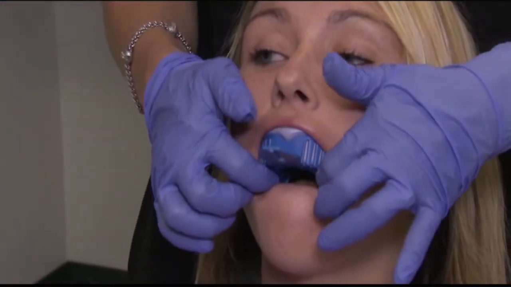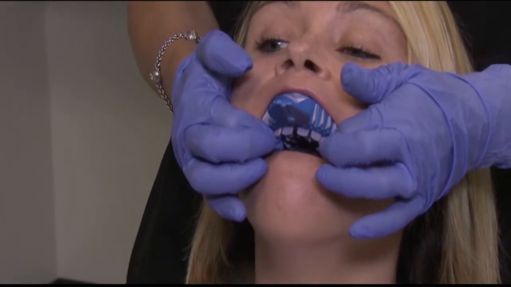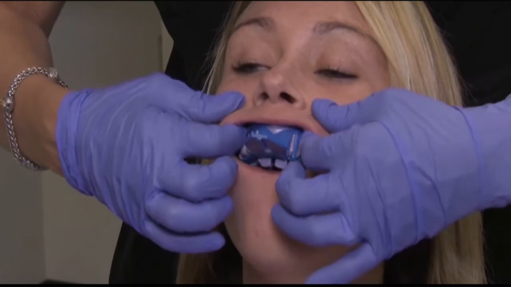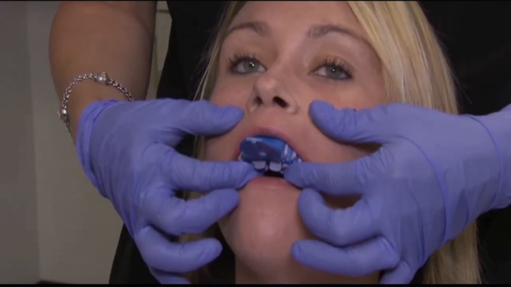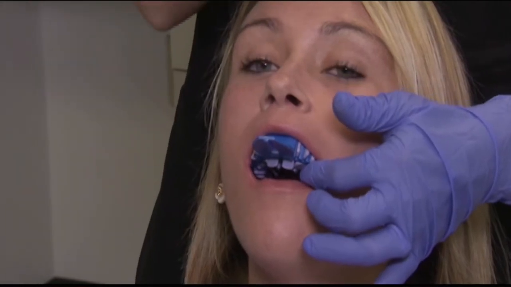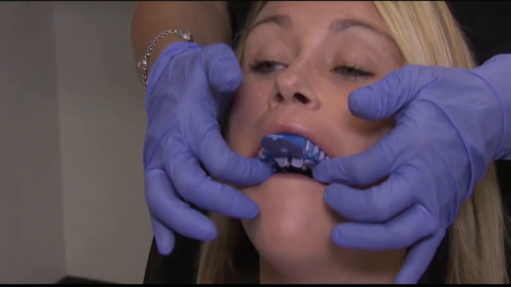This material is very thick, so I have to use a lot of force to push it in and make sure I'm getting all the teeth into that material. And notice where my hands are. I'm massaging her face. I'm holding it in the premolar area. I've got really good control of that tray.